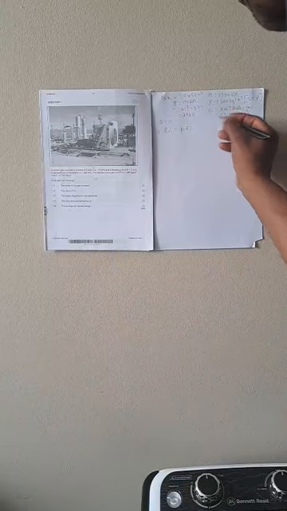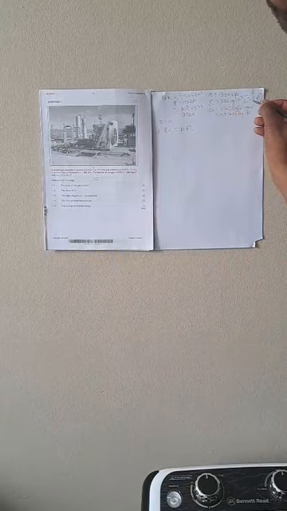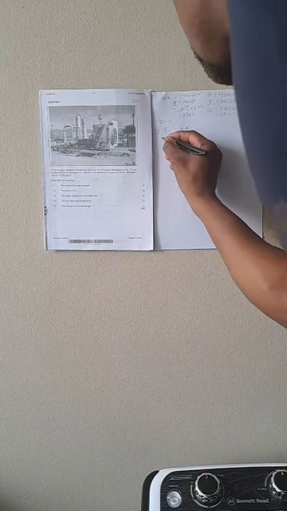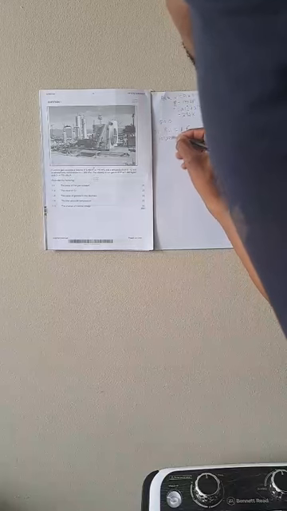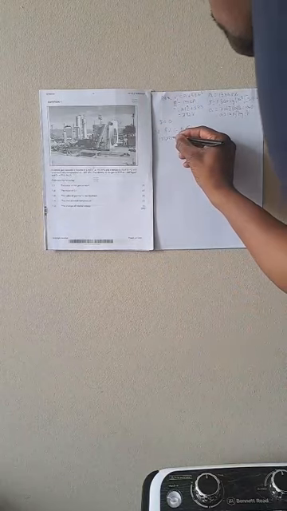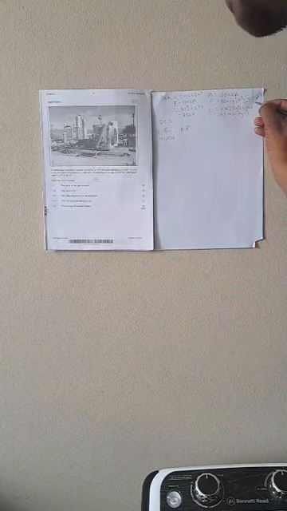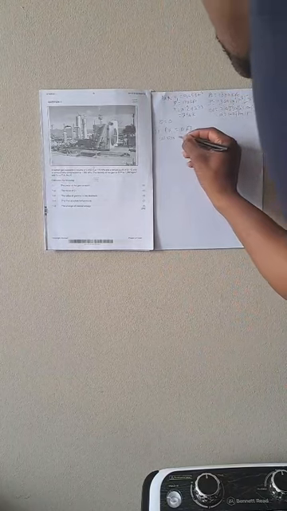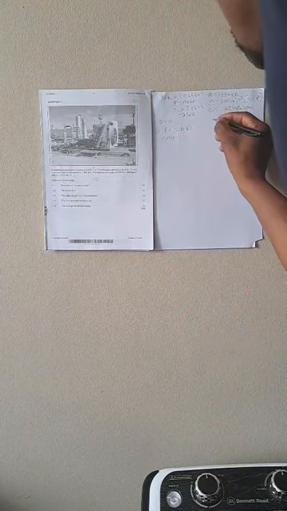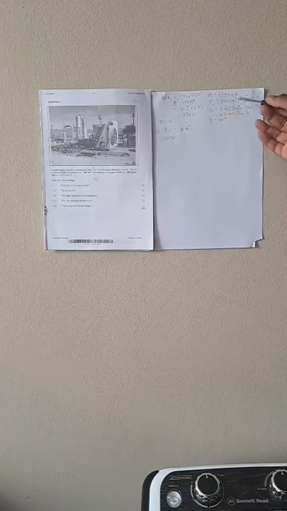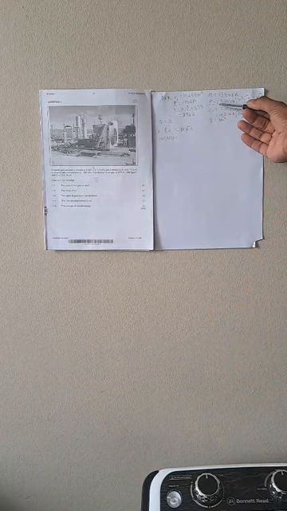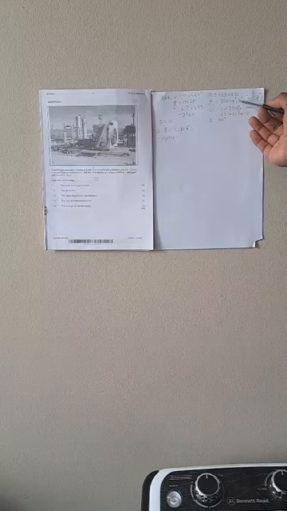Now, our P1 at STP, remember this is our standard temperature and pressure. Our pressure at STP is 101.325 kilopascal. And then our V1 at this density, at STP, becomes 1 meter cubed. Remember, our density is given as 1.362 kg per meter cubed.